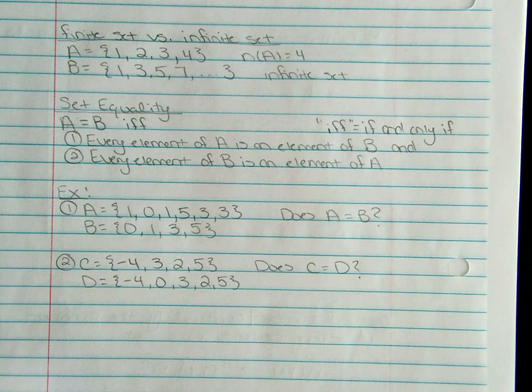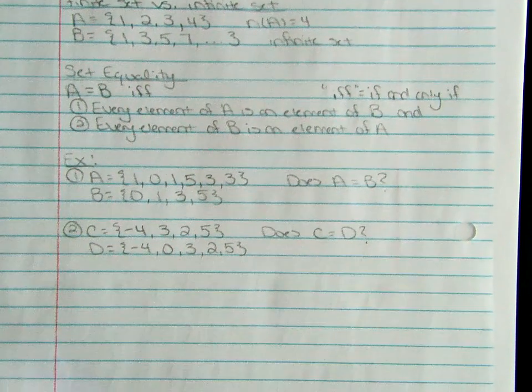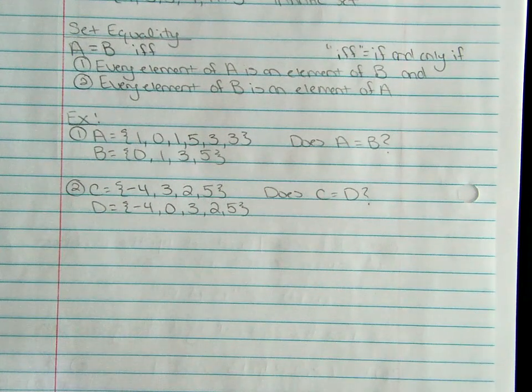We've got 2 examples of set equality. Example 1 says A is set 1, 0, 1, 5, 3, 3 and B is set 0, 1, 3, 5. Are those equal? Yes. They are equal.